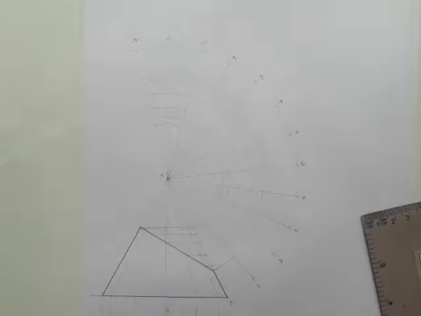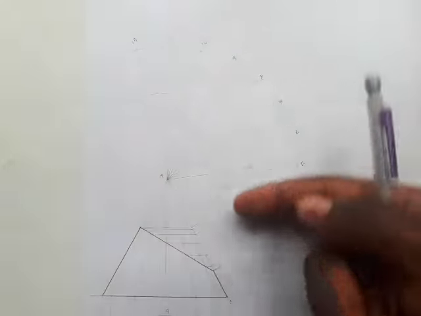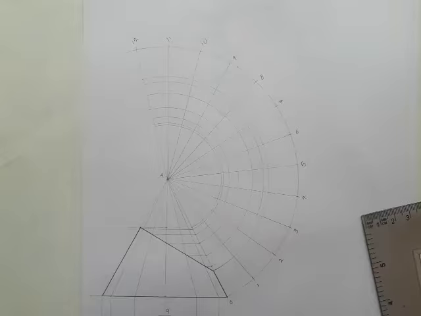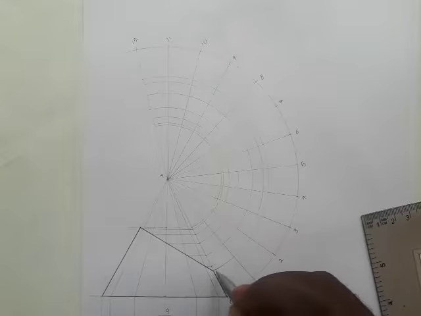Okay, so the next thing is to start matching numbers of the plan with this development, this part where you draw the development. So we start with 0. So this is 0 and 12 at the same time. So this is definitely 0.